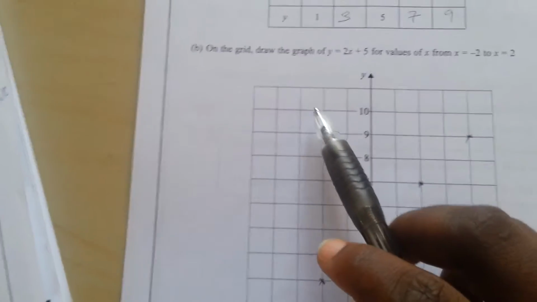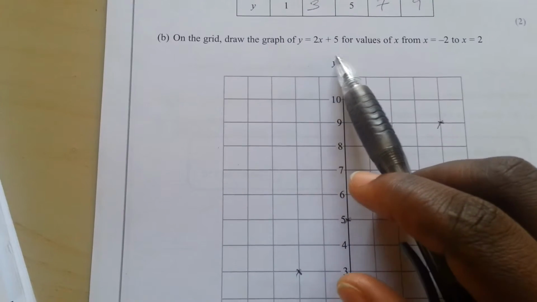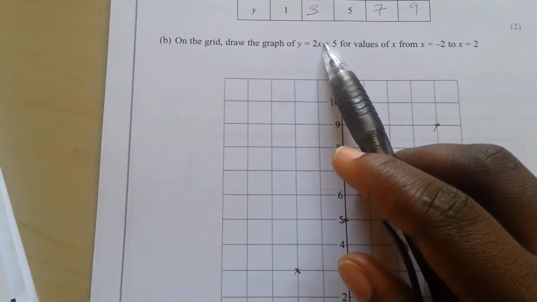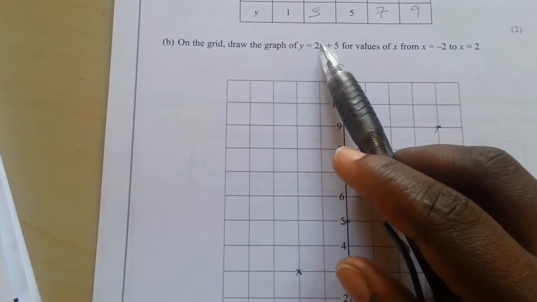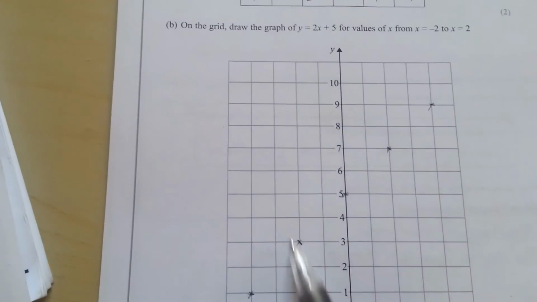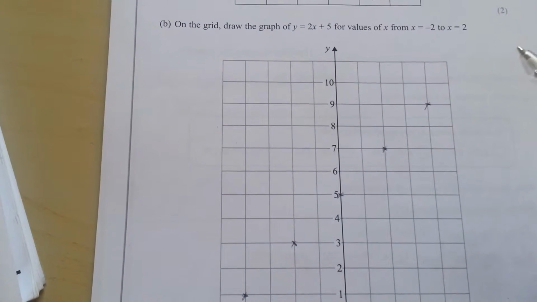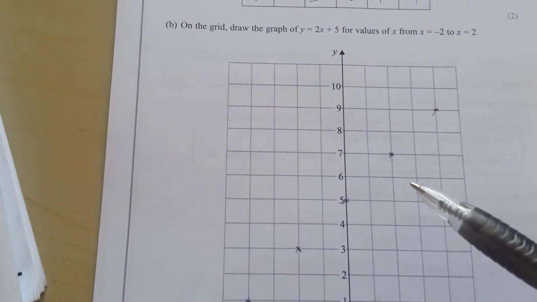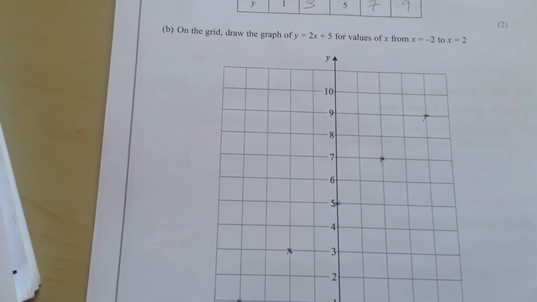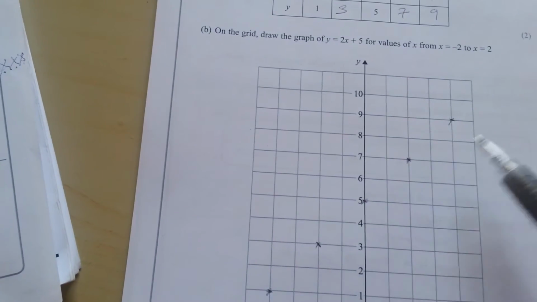Actually, looking at the equation, you're supposed to know that you get a straight line graph because it's a linear equation. It's linear because x is in the powers of 1. But if x were in the powers of 2, it would have been quadratic and you wouldn't get a straight line graph again. You have something like a parabola. But if x were in powers of 3, it won't be quadratic again. It will be the powers of 3. But all you just have to know is, for this question now, you have a linear graph.